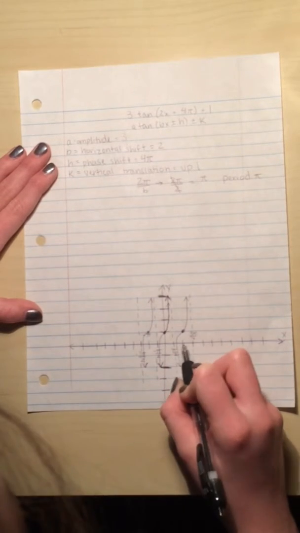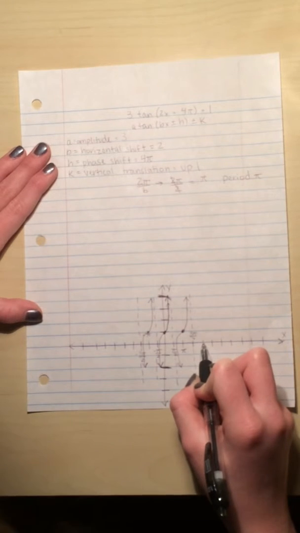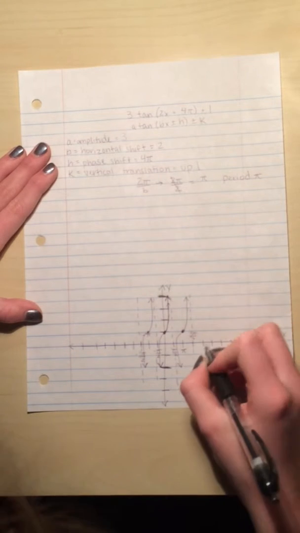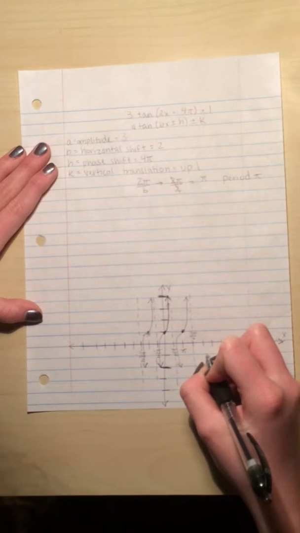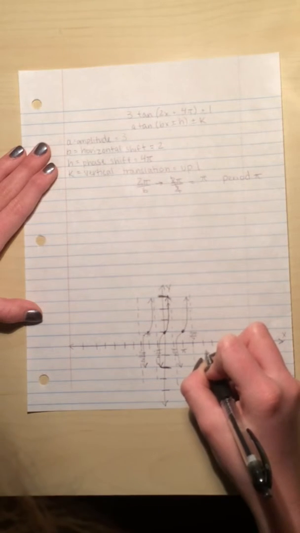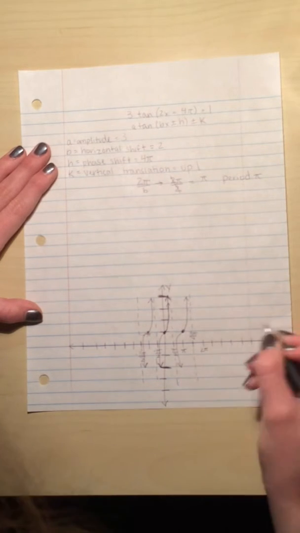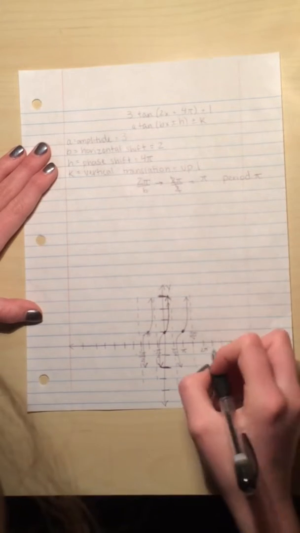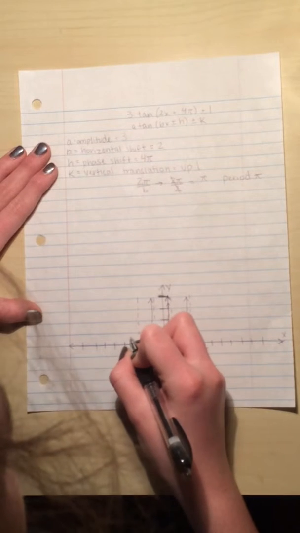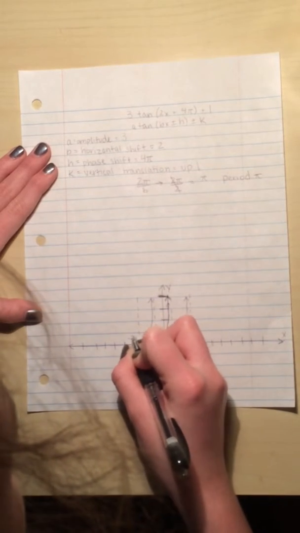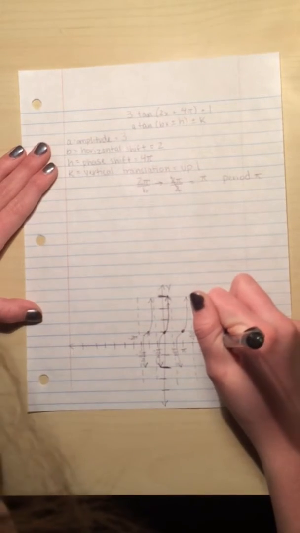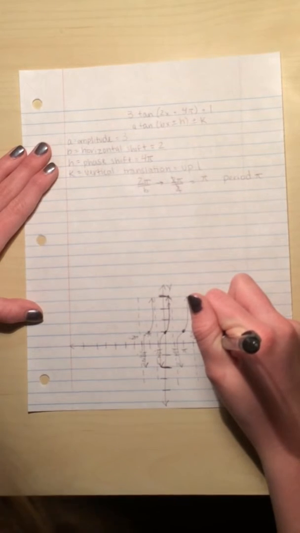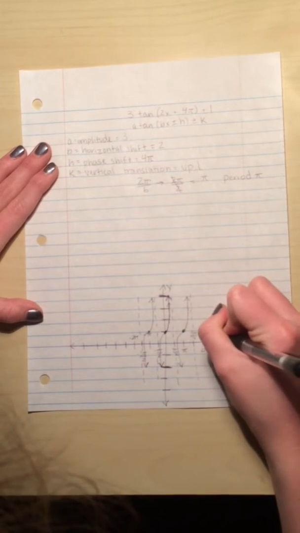For the next line, we will shift over pi, and that will lead us to 2 pi. And then the same thing for the left side, negative 2 pi. The next vertical asymptote will occur at 5 pi over 2.